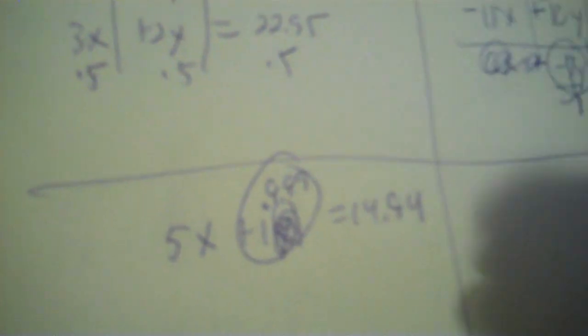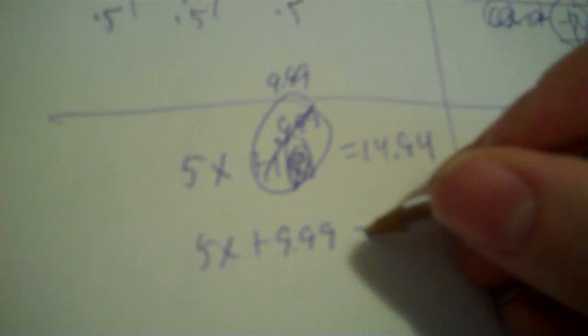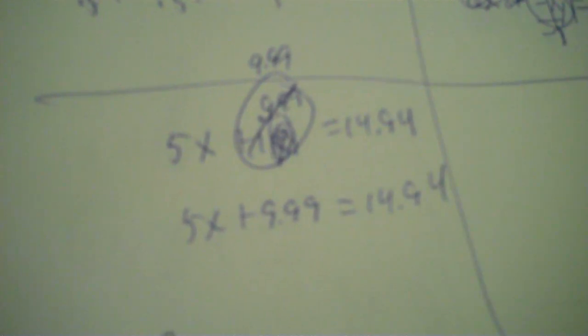Now to find your songs, again, you don't have that together total where you can just minus, so you have to put it into one of your equations. 5x plus 1y equals 14.94. So y is now 9.99. So 1 times 9.99 is 9.99. And now we have 5x plus 9.99 equals 14.94 that I solve for x.